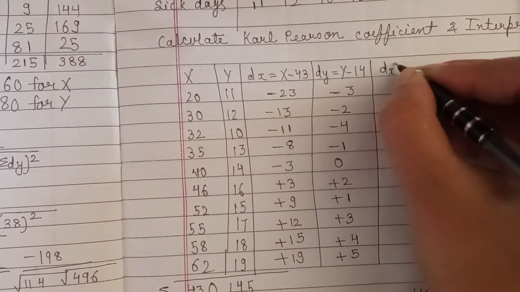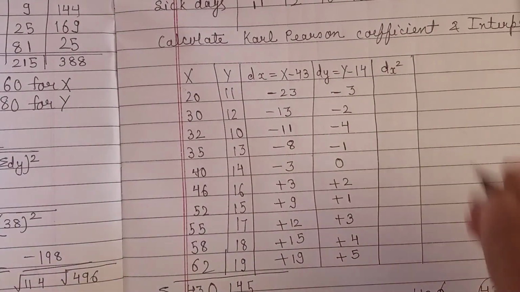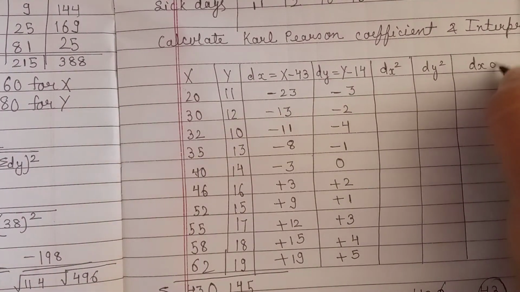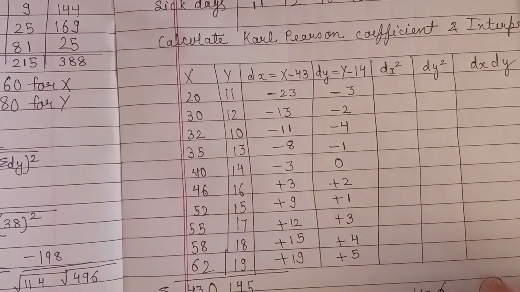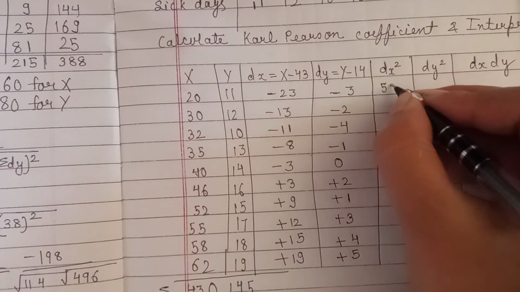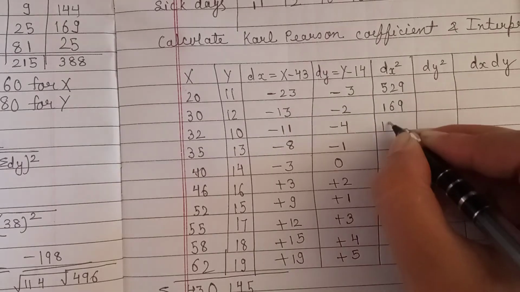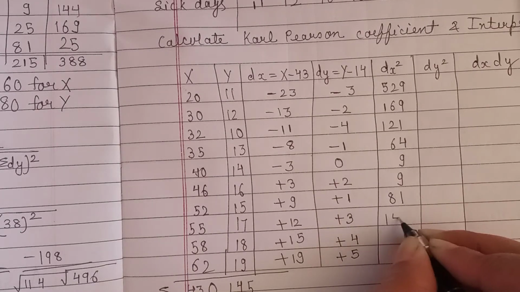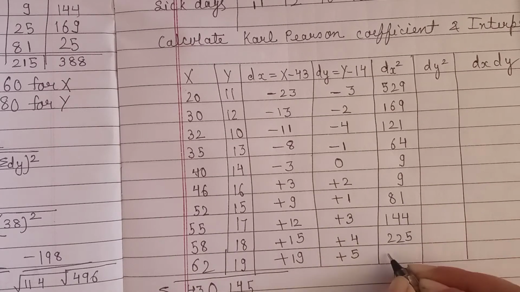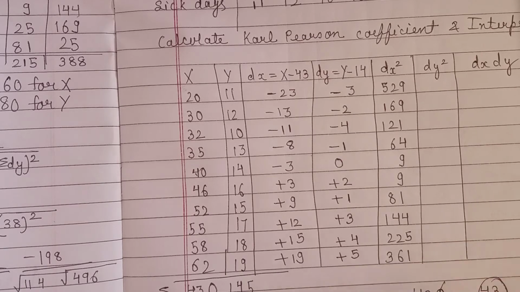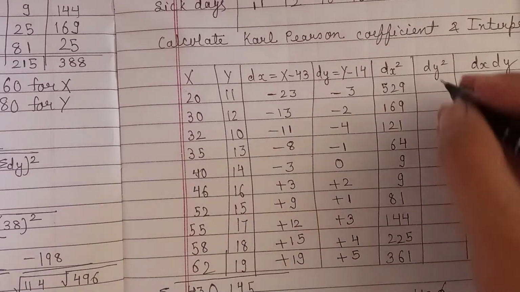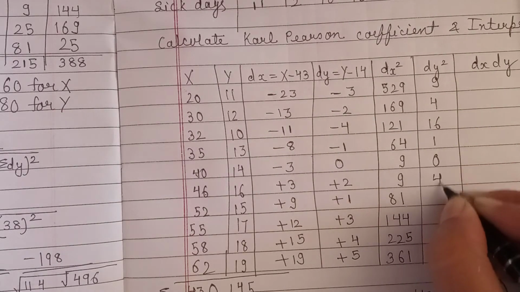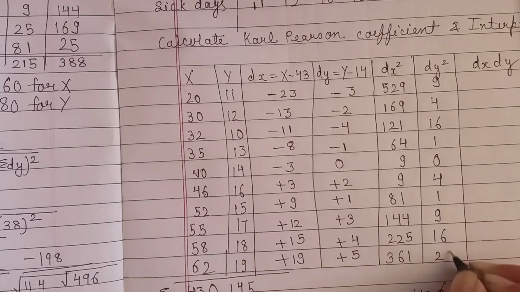We have to find dx square, dy square, and dx into dy. So dx square: 23 square is 529, 13 square is 169, 1 square is 1, 64, 9 square is 81, 144, 25, and 19 square is 361. Okay, dy square is 9, 9, 4, 16, 1, 0, 4, 1, 9, 16, 25.